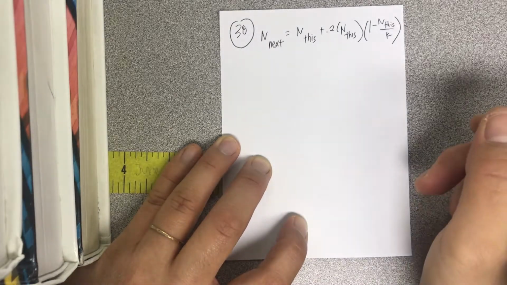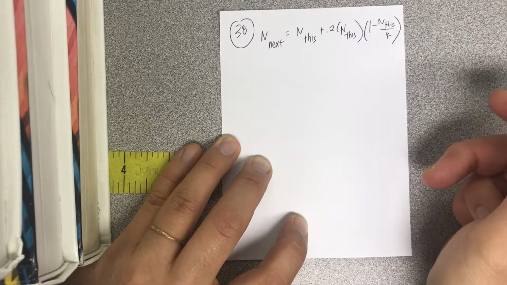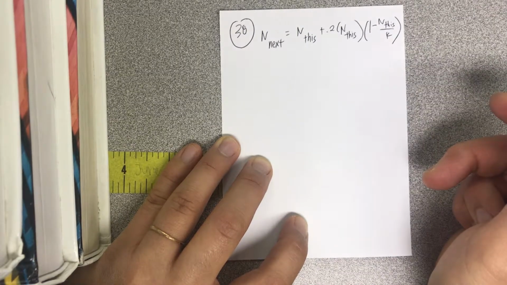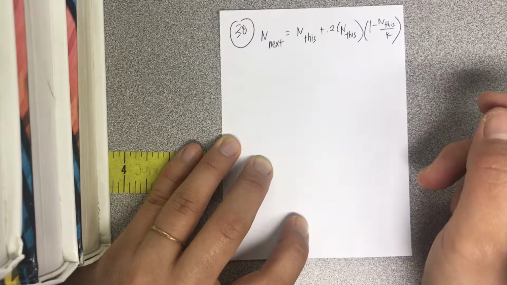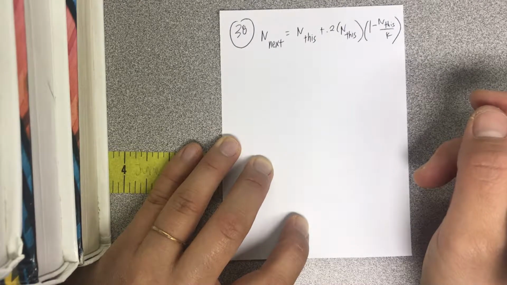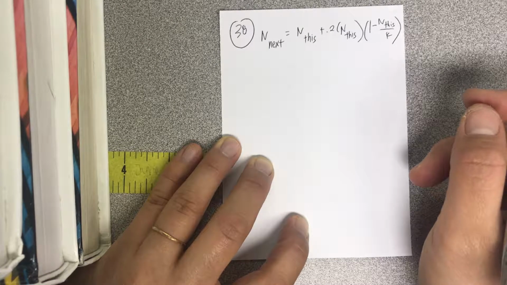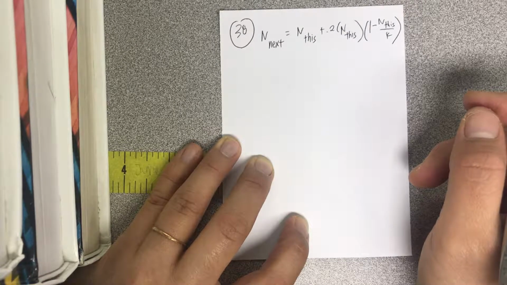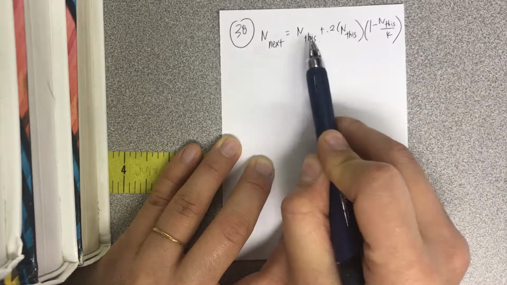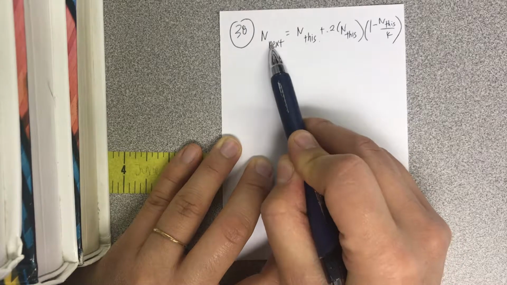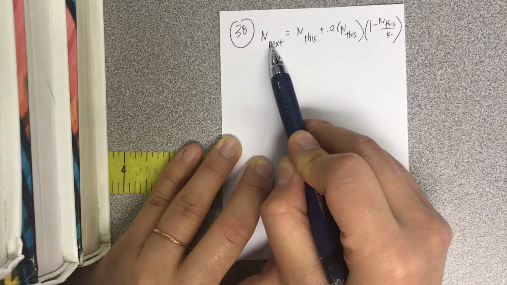Okay, the last question is number 38. It says a botanist would like to increase the number of plants that the environment can support so that the population of the species will increase more rapidly. If the botanist's goal is that the number of plants will increase from 3,000 this year to 3,360 next year. So look, we got this number right here. He said this year there's 3,000 to next year 3,360.